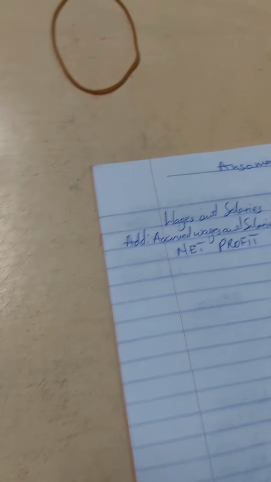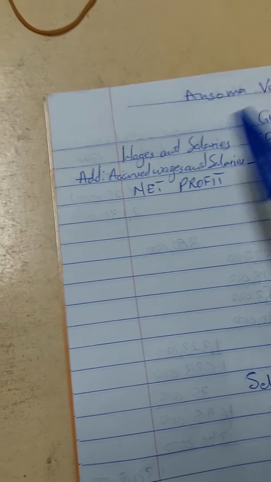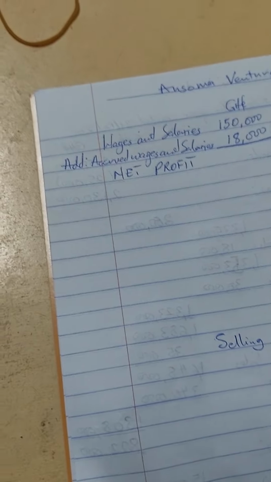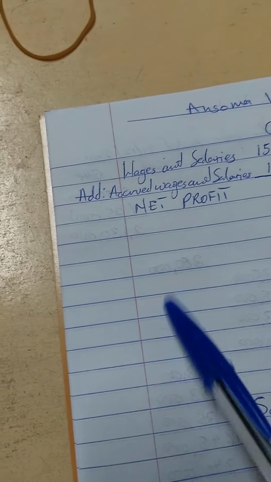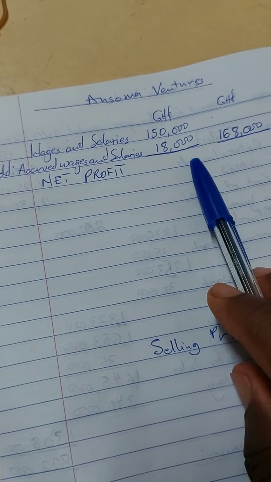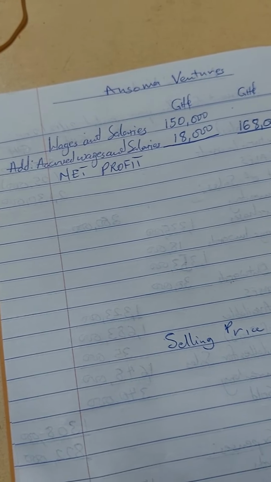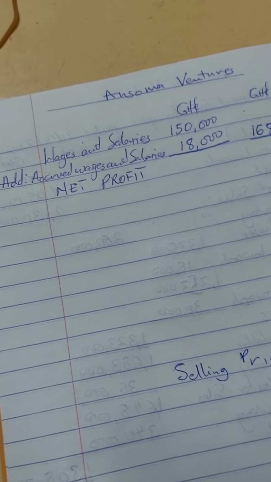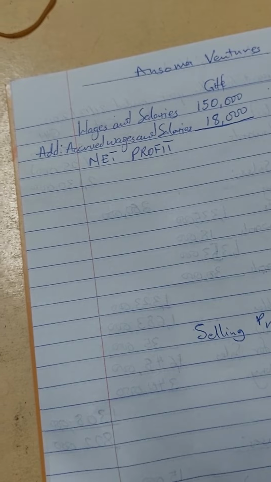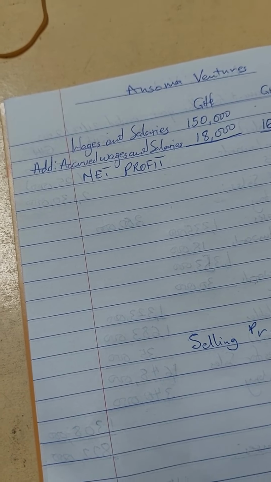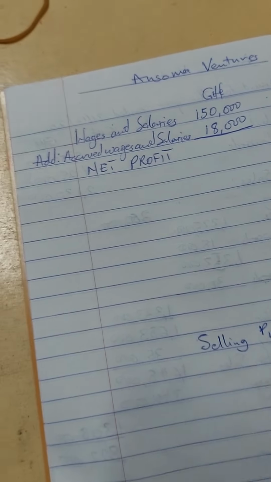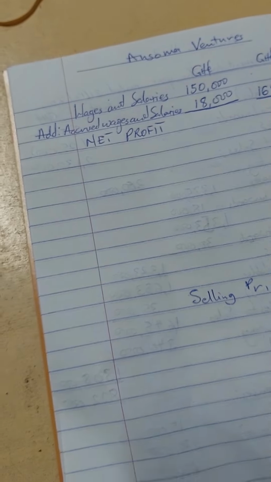Then we continue to look for the expenses and we see wages and salaries. I should have just written the wages and salaries here. But in the footnote, they told me something about the wages and salaries. They said accrued wages and salaries. Accrued wages and salaries means that there were some salaries you were supposed to pay this year, but you were not able to pay all.